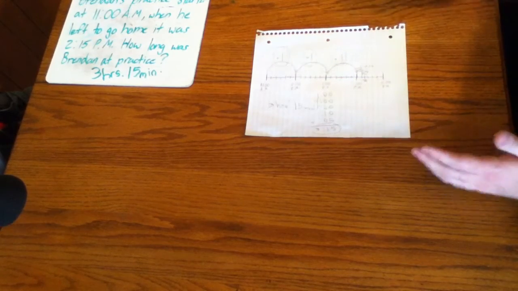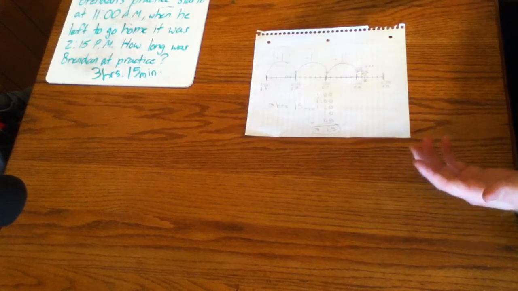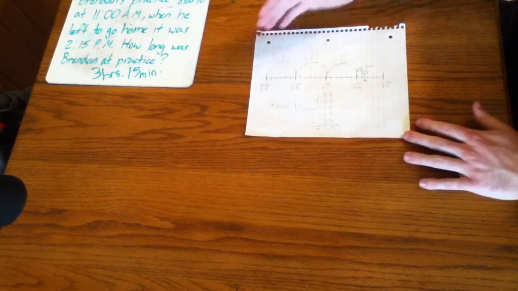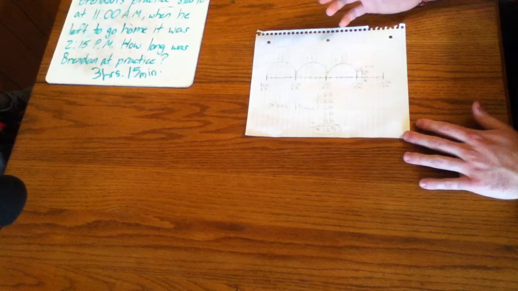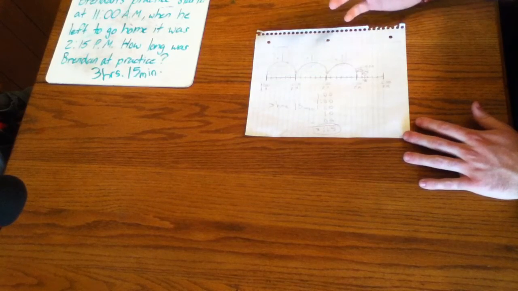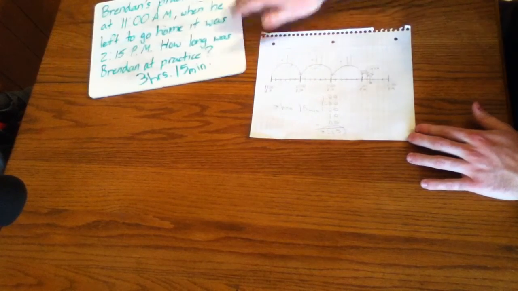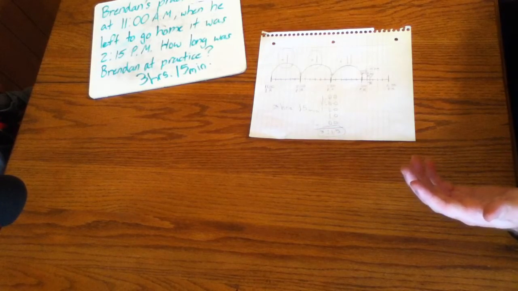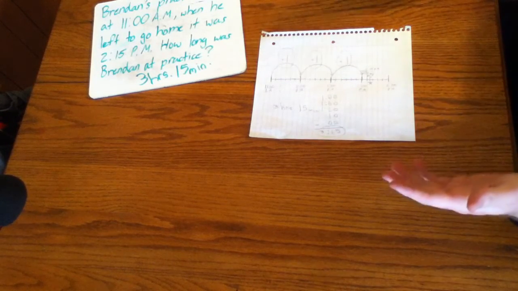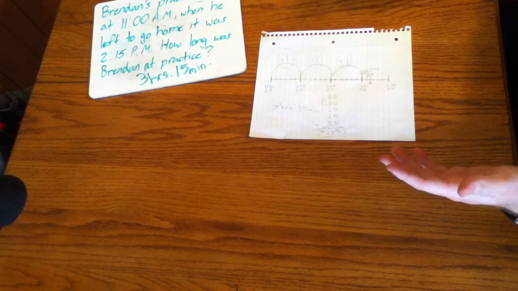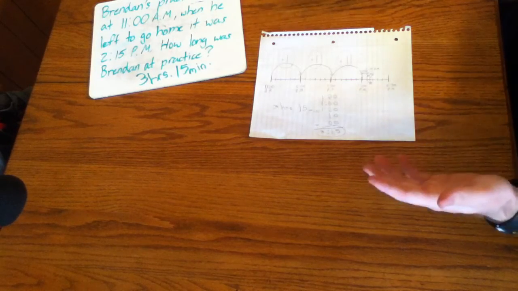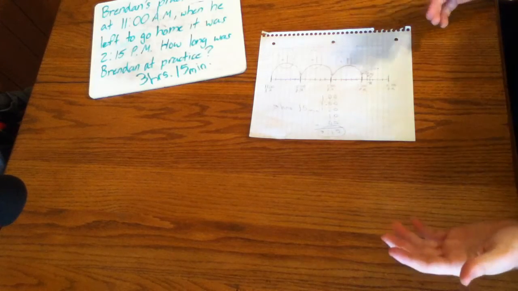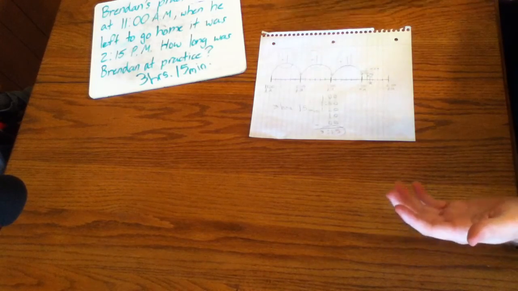And so these were just 2 methods. You could also use a clock. These were just the addition or base 60 method, and then the number line method. And so our question was, how long was Brendan at practice? He was at practice for 3 hours and 15 minutes. And so that 3 hours and 15 minutes was our elapsed time, or just to repeat it again, in other terms, the time in between time A and time B.